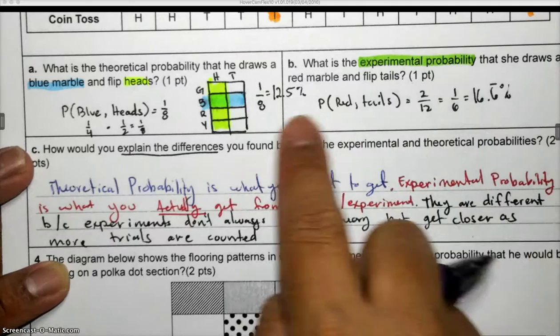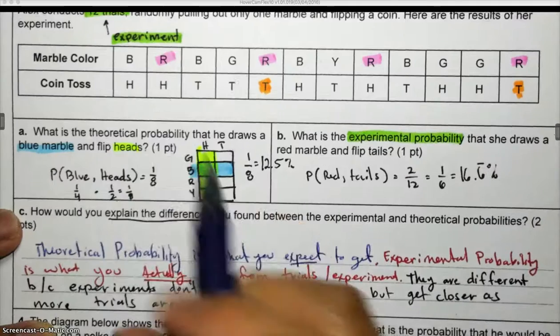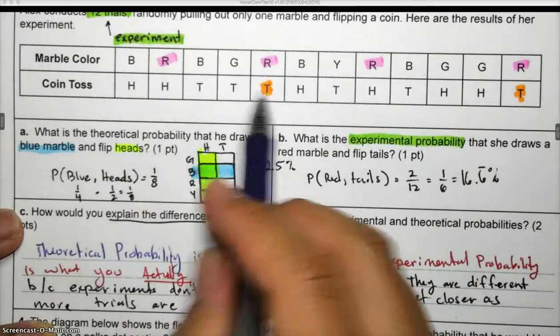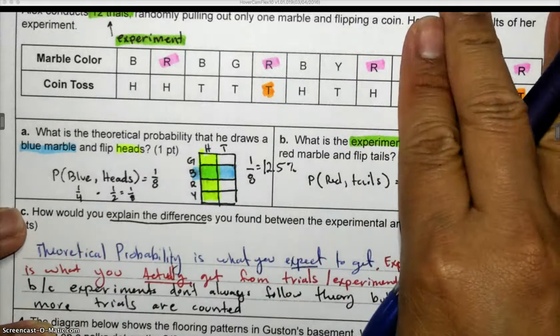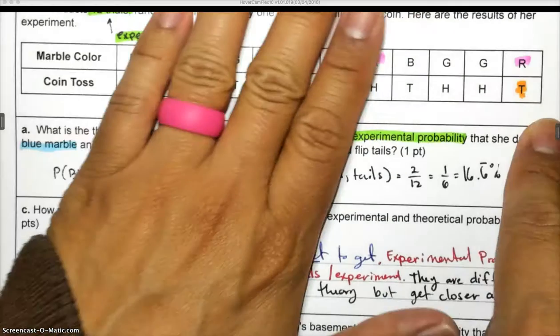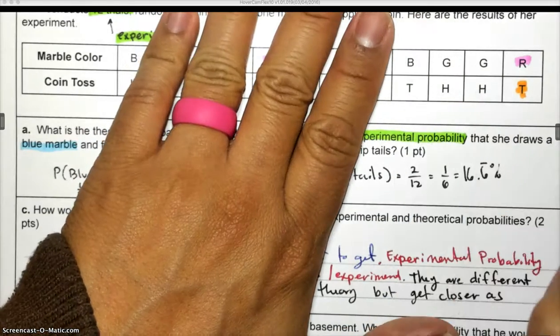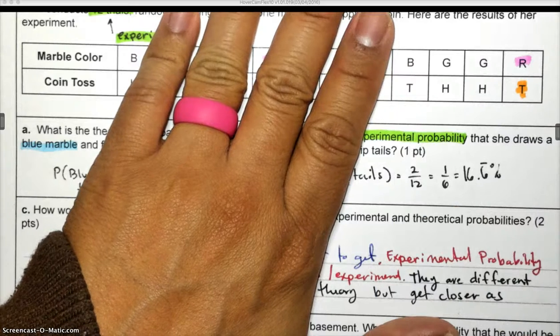So it might have gotten 1 in the first 8. We can check. 1, 2, 3, 4, 5, 6, 1, 2, 3, 4, 5, 6, 7, 8. In the first 8, 1 out of 8. Okay. Now in the second half, I didn't get through all 8 trials. Okay. So it's pretty close.